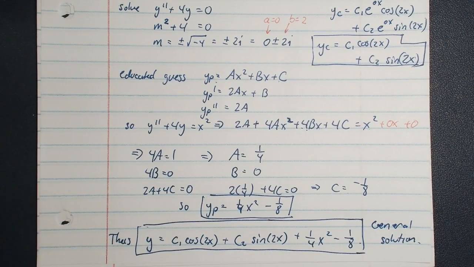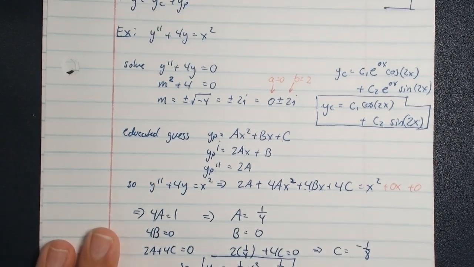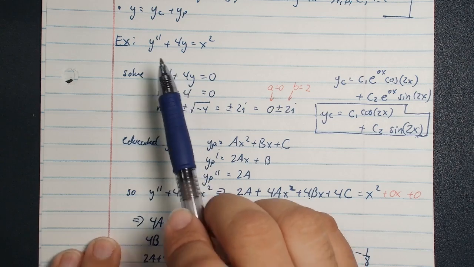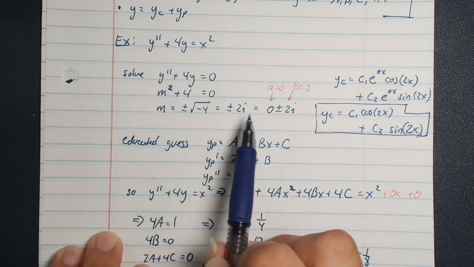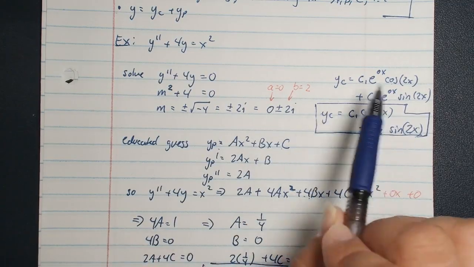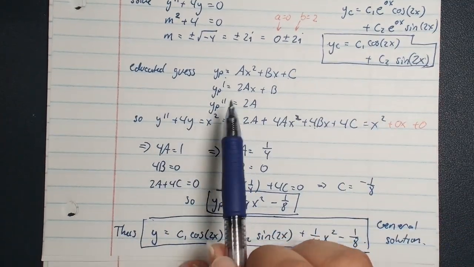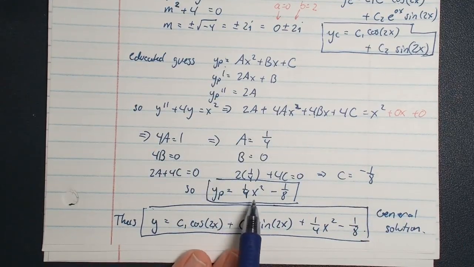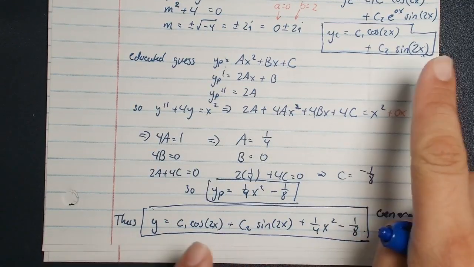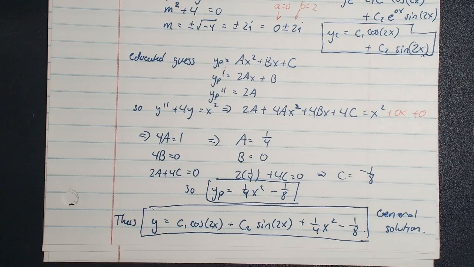This is an example where absolutely nothing goes wrong. It works as perfectly as you could hope for. This factors out, we get a nice simple characteristic equation. It factors out or solves nicely. We get a nice predictable solution. Then our educated guess, we solve for the a, the b, and the c. Everything works out nicely. And then we just stitch the two together. This works really well and fairly simply.